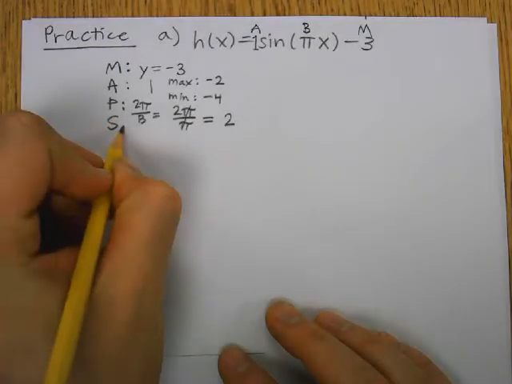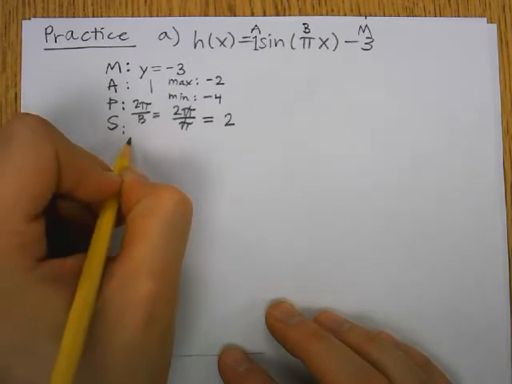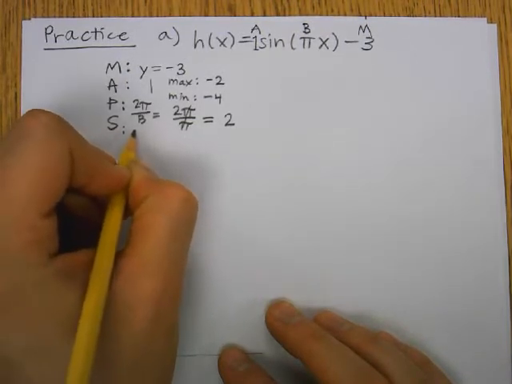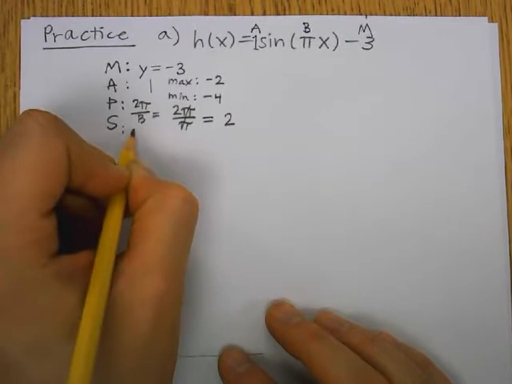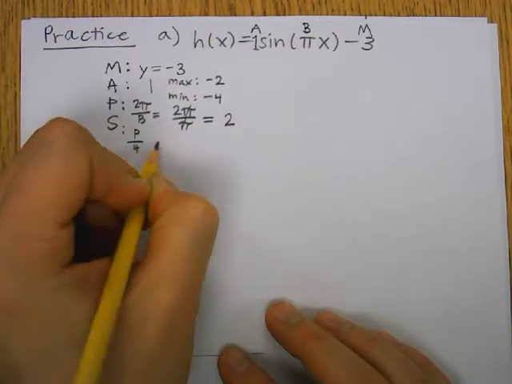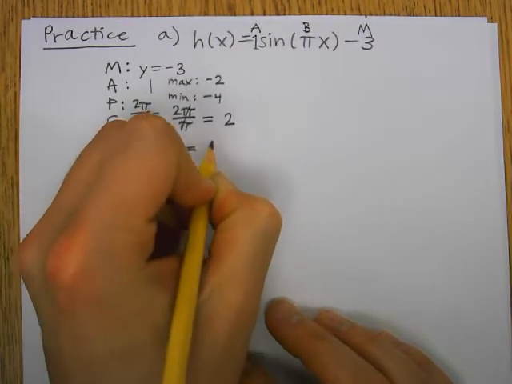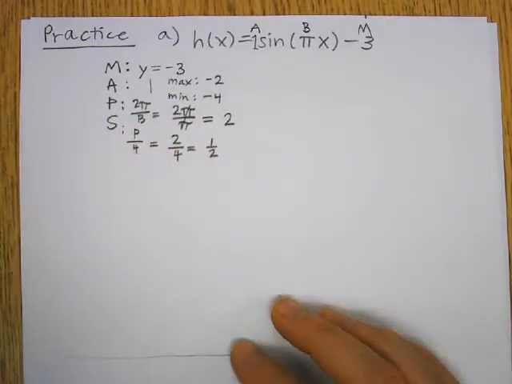The last step is to figure out what my scale is going to be, and to find the scale that I'll use on my x and y, on my x-axis, it will be found by taking the period and dividing by 4. So in this case, my period is 2 divided by 4, and that is equal to 1/2.